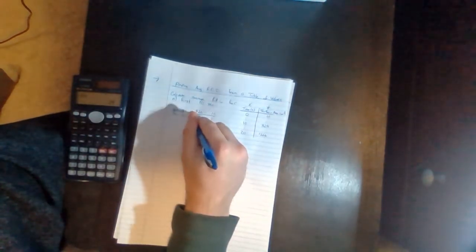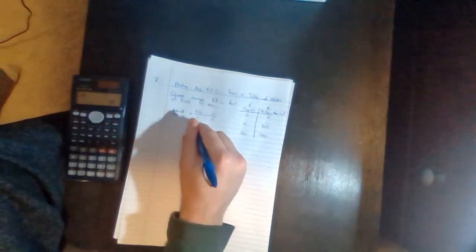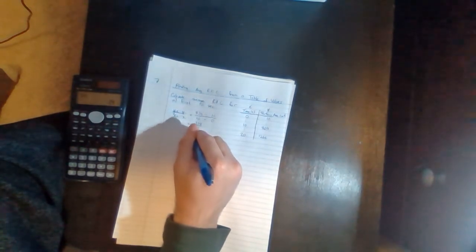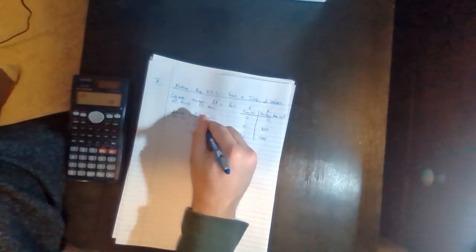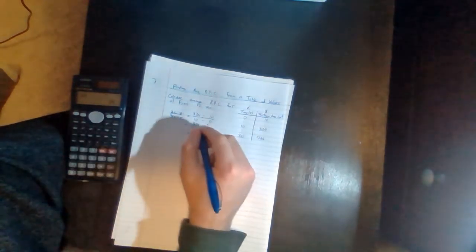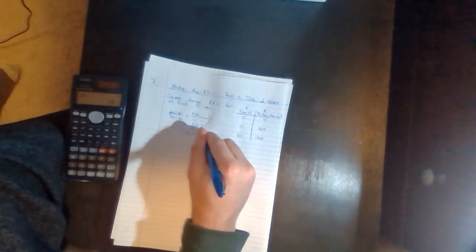So we're looking at the first 10 seconds. 324 minus 10 is 314. 10 minus 0 is 10. And 314 divided by 10 is going to be 31.4. So because this was centimeters squared and this was seconds, our average rate of change is going to be 31.4 centimeters squared per second.